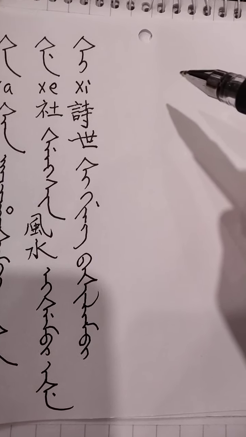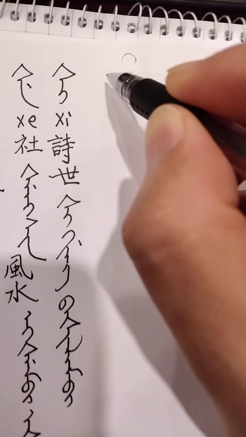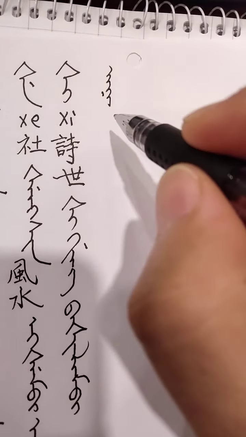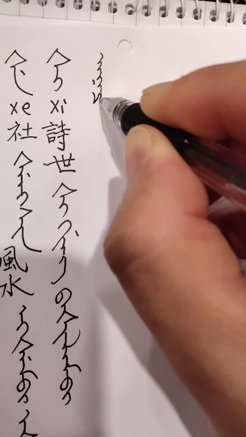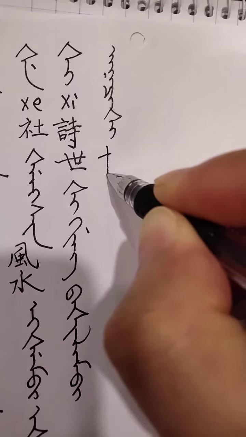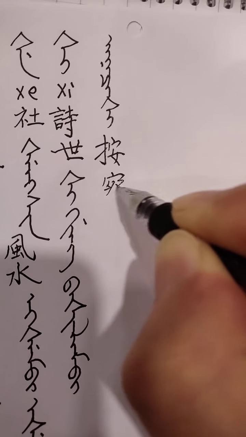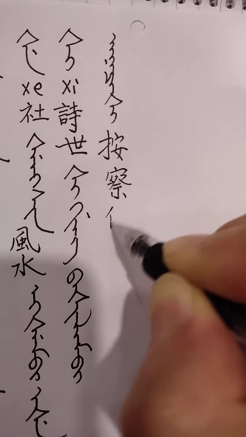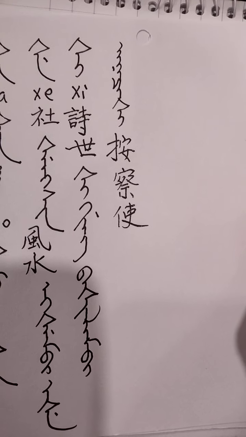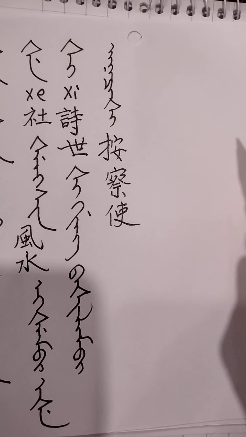Okay, 诗 in the end. Na cha cha na cha shi. Okay, is this 按茶室? 按茶室 is an official rank since the Tang Dynasty. So it means provincial surveillance commissions.